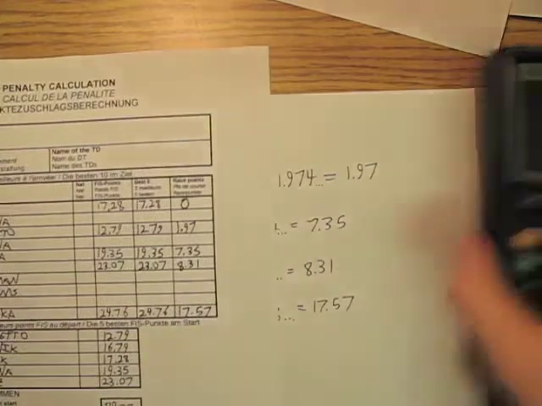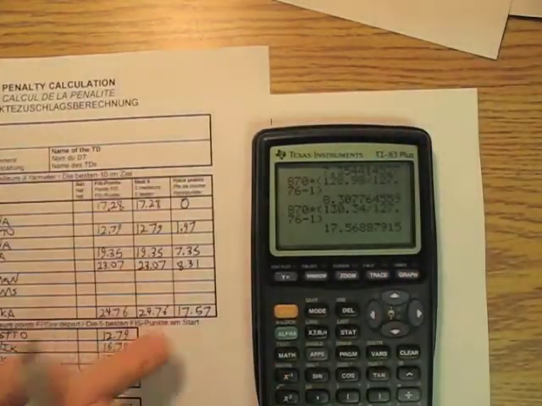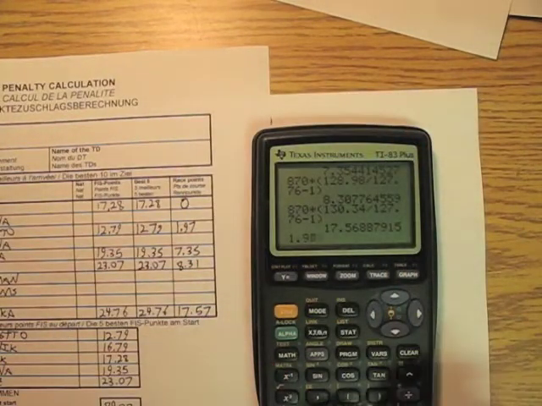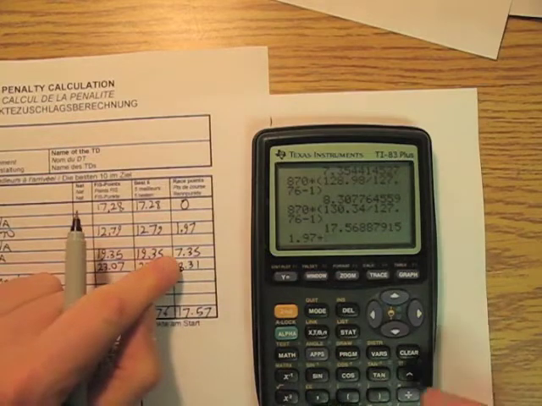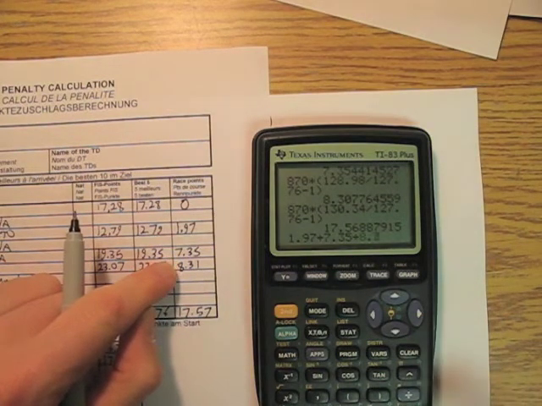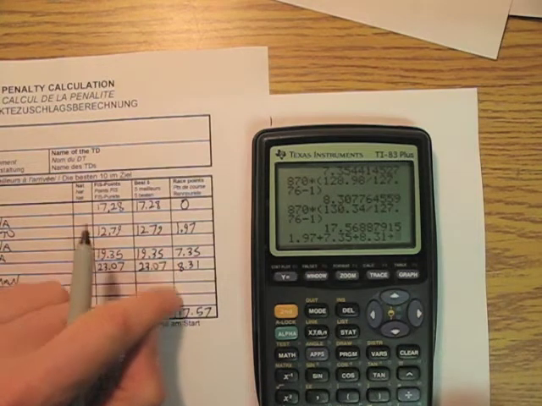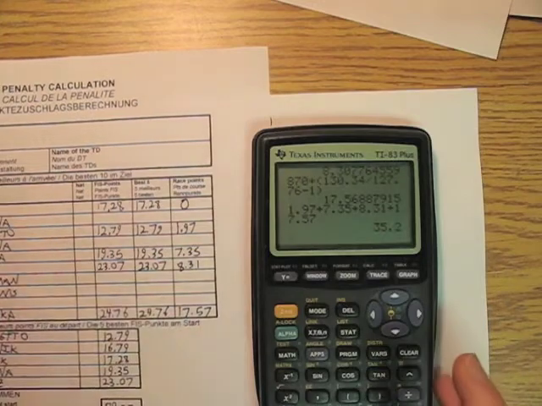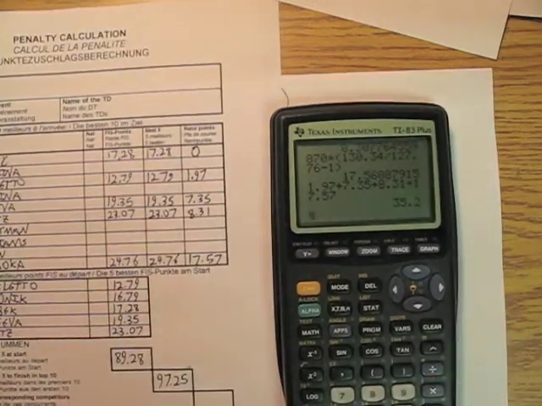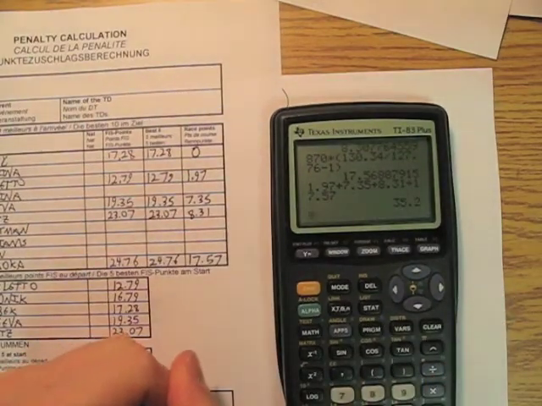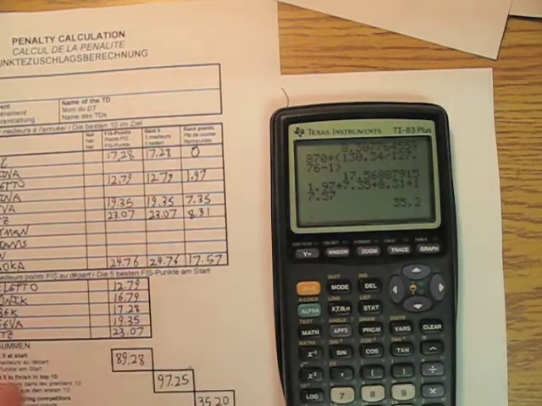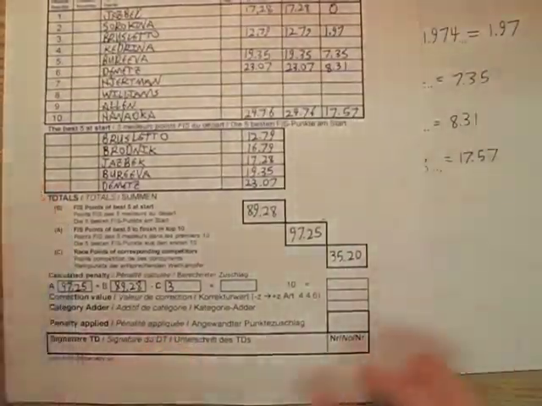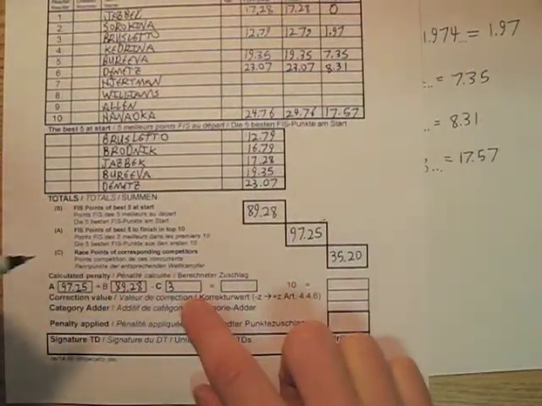Now I add those up, down, so I go 1.97 plus 7.35 plus 8.31 plus 17.57, get 35.20, and I put that here. Right here.